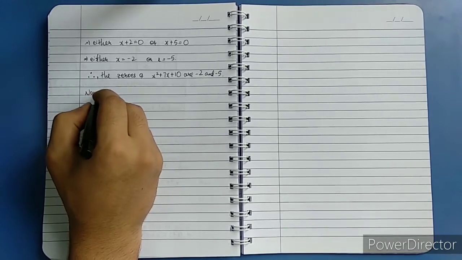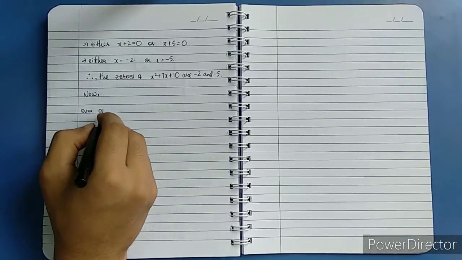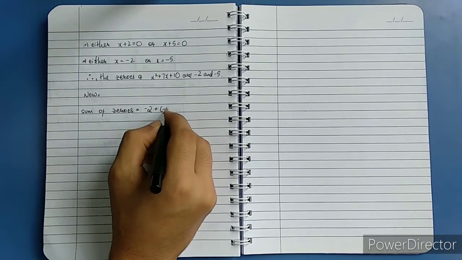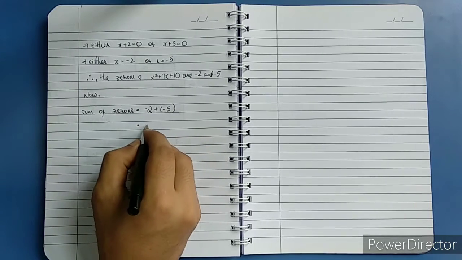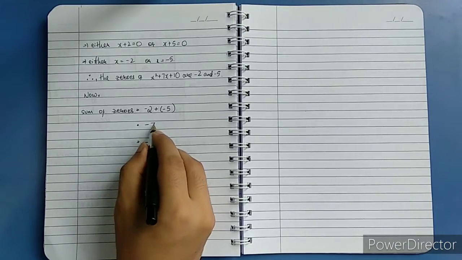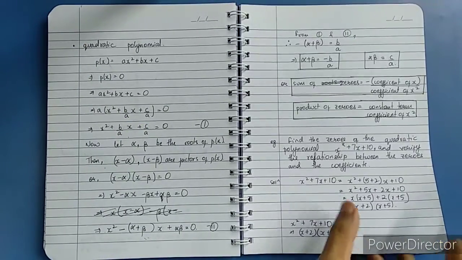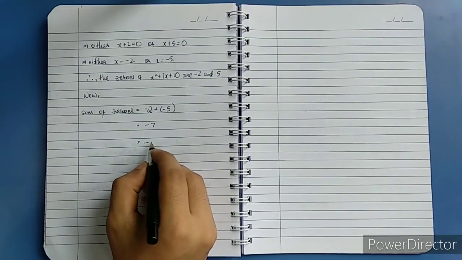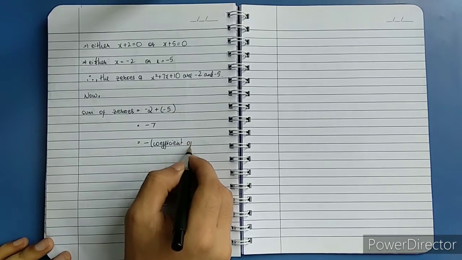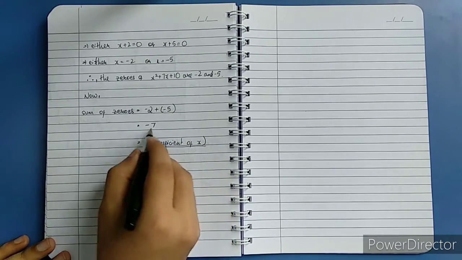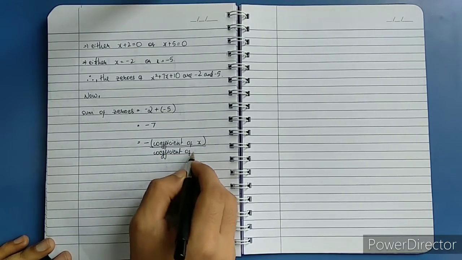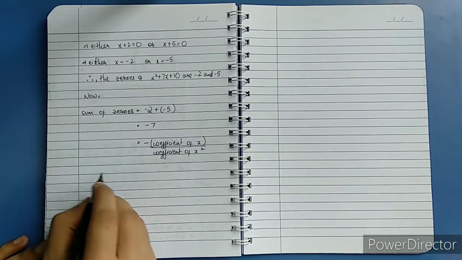Now what we will check is that the sum of zeros, that is minus 2 plus minus 5, which equals minus 7. Minus 7 is basically our minus of the coefficient of x by 1, where 1 is the coefficient of x square. So sum of zeros verified.